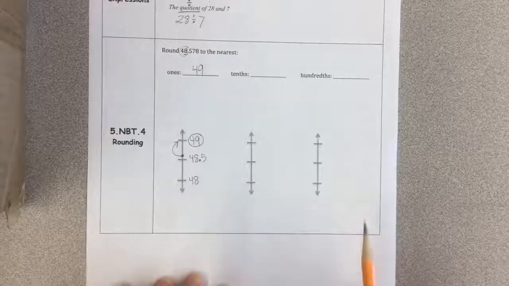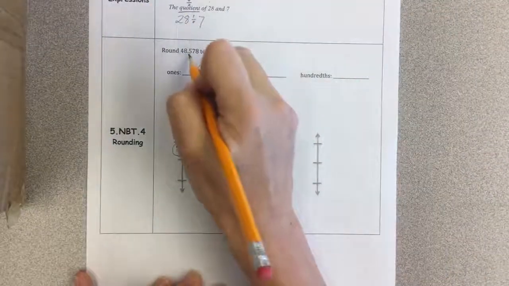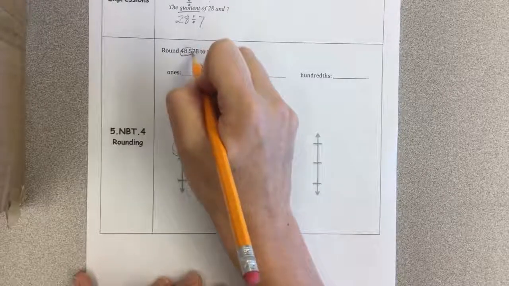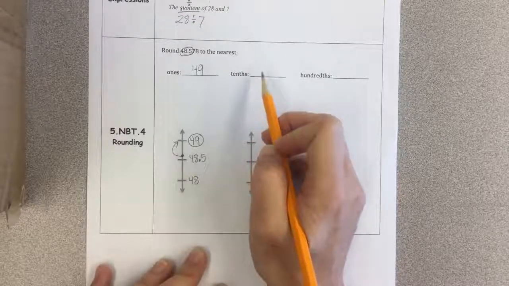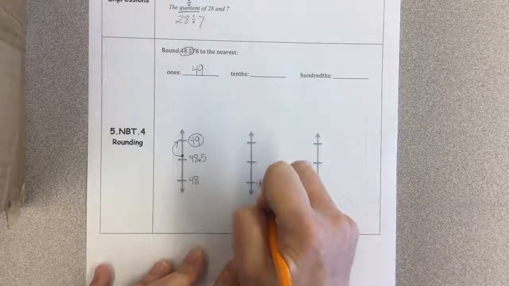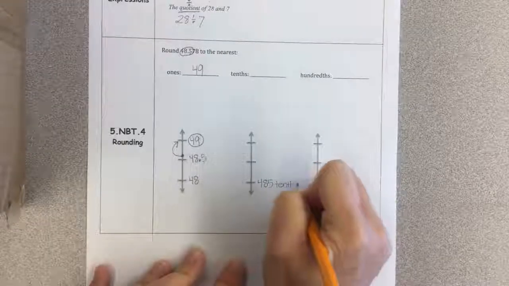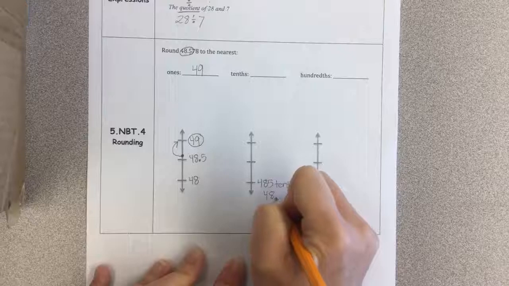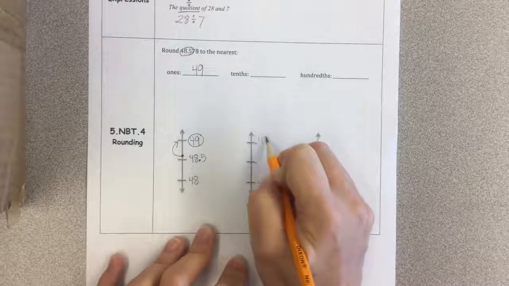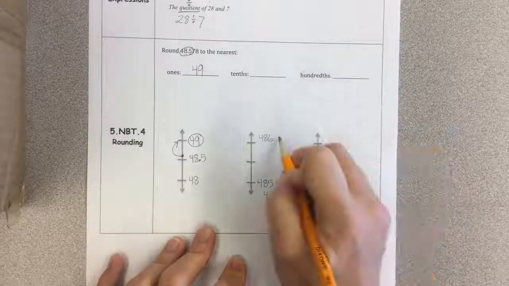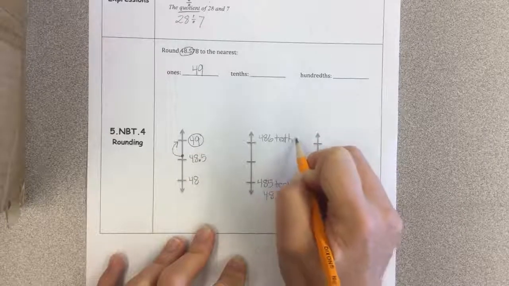Anything below the midpoint would round down. Here we're rounding to the nearest tenths. I'm going to come back to my given number, and I'm going to look at the tenths place, and everything in front of that is the total number of tenths that I would have in my number. And so I have 485 tenths, which we know is written as 48 and 5/10. If I add on one more, I would have 486 tenths. Now keep in mind I'm adding on one more tenth.